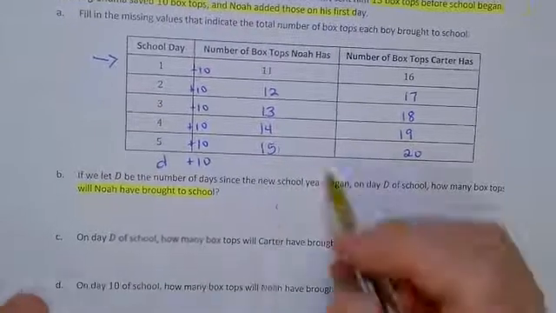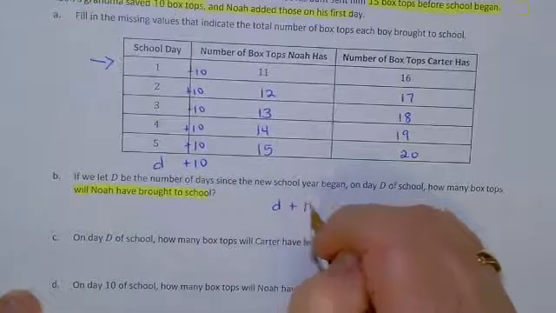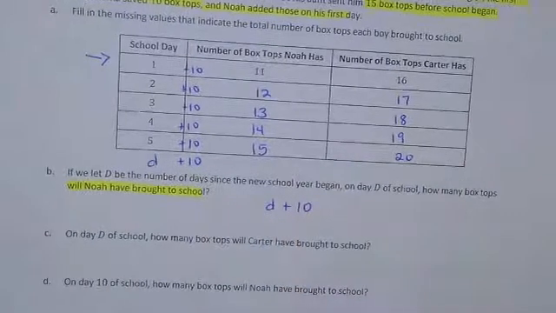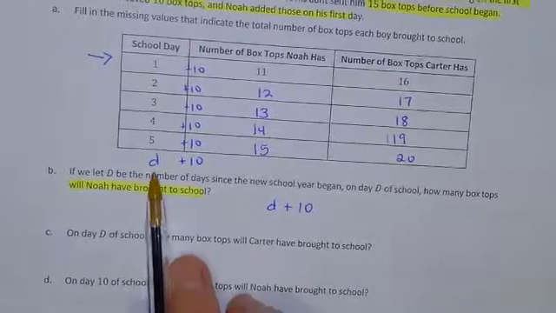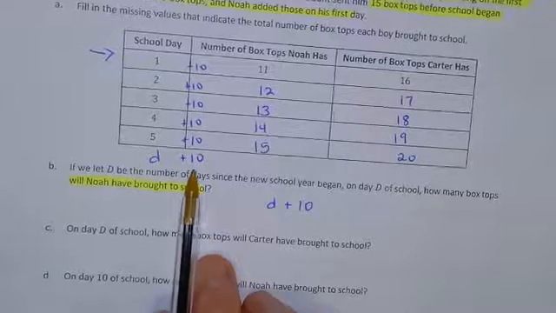So it would be D plus 10. Because remember, he started off, he had 10 before school started. So there's his plus 10 right there. He brings 1 card every day, plus he had 10 to start with.